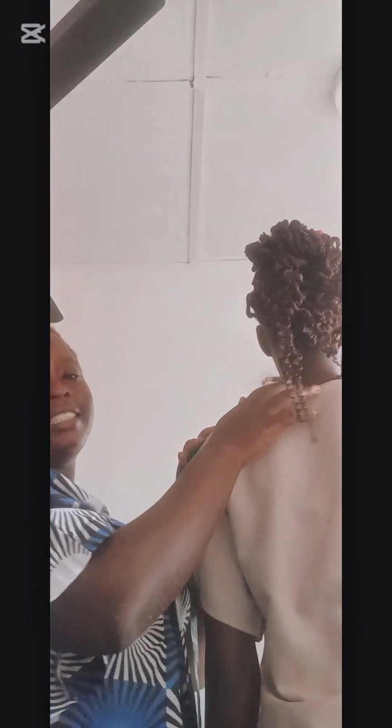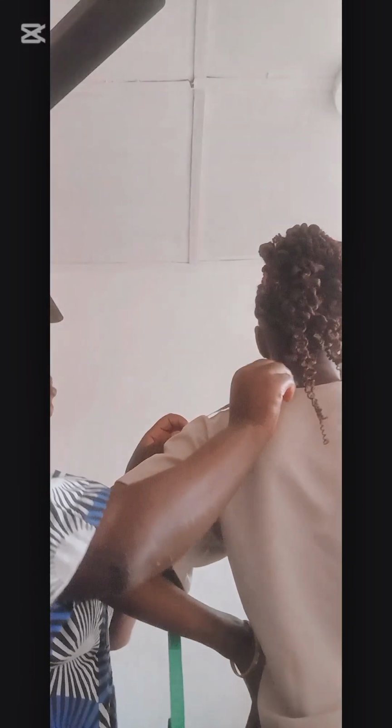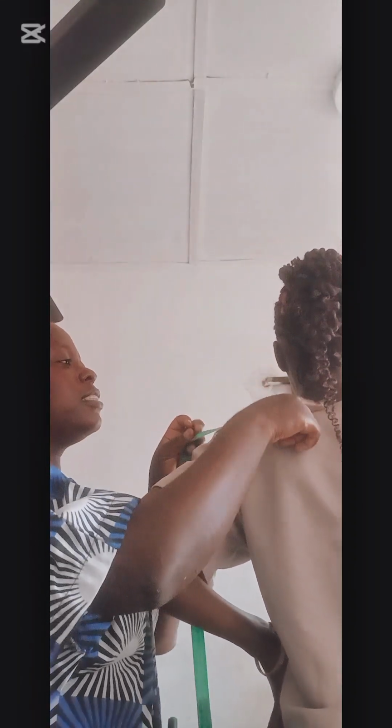Then the next thing to measure is the nape to elbow. You ask your client to put their hand on their waist to take that one. From the middle of the base to the shoulder, then across to the elbow, you take your tape through to the elbow.